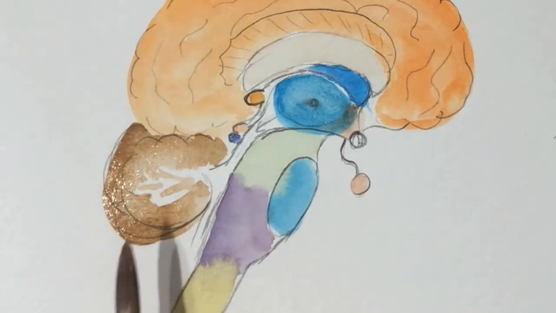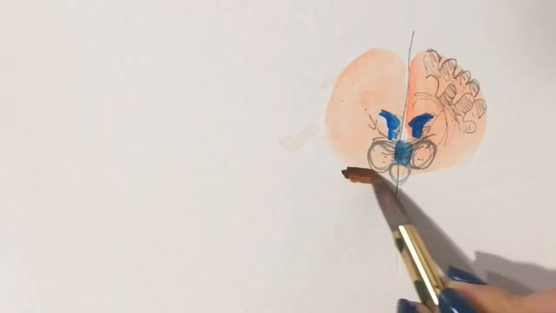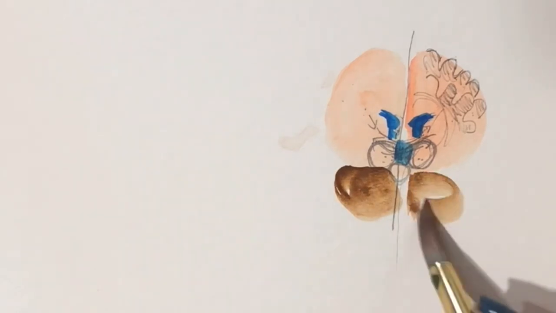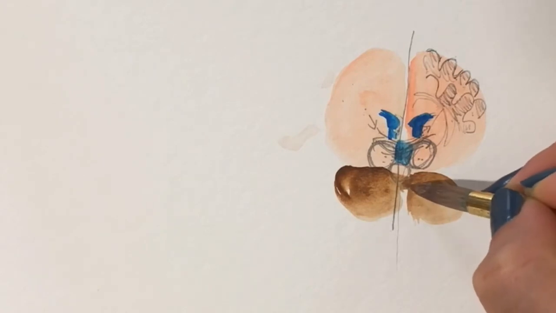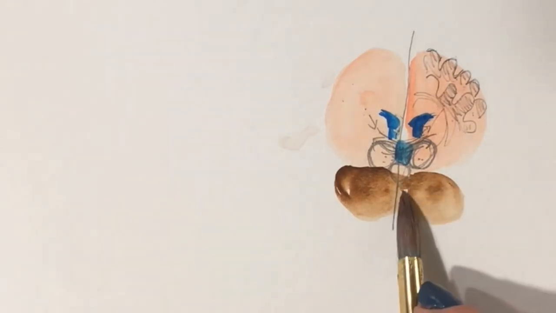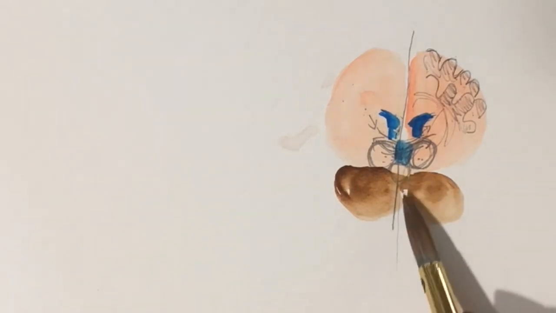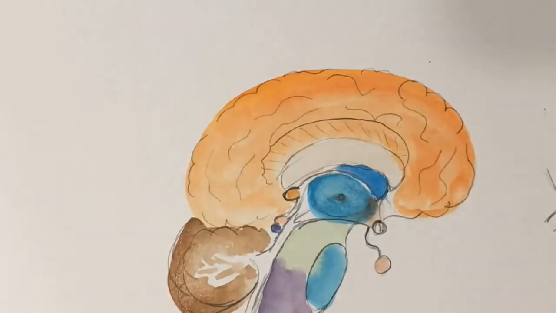Now, the vermis we cannot see from this angle. We have to go back to this view. Now, here, if this is the back of the brain, there's one half of the cerebellum, and there's the other half, and there's a narrow part that connects the two. Now this connection, this narrow area, is called the vermis. So you're going to have to turn the brain and look at it from this angle to see the vermis, or the narrow connection between the two cerebellum sides.